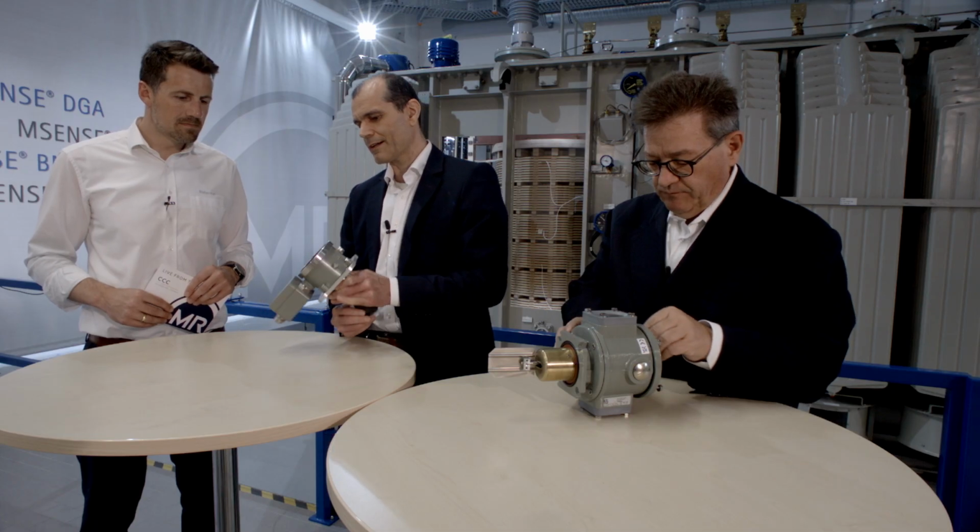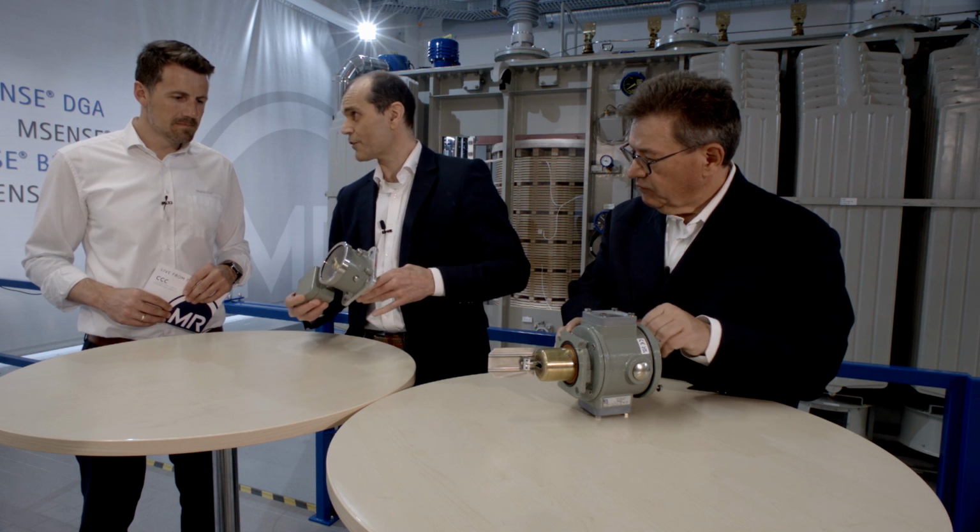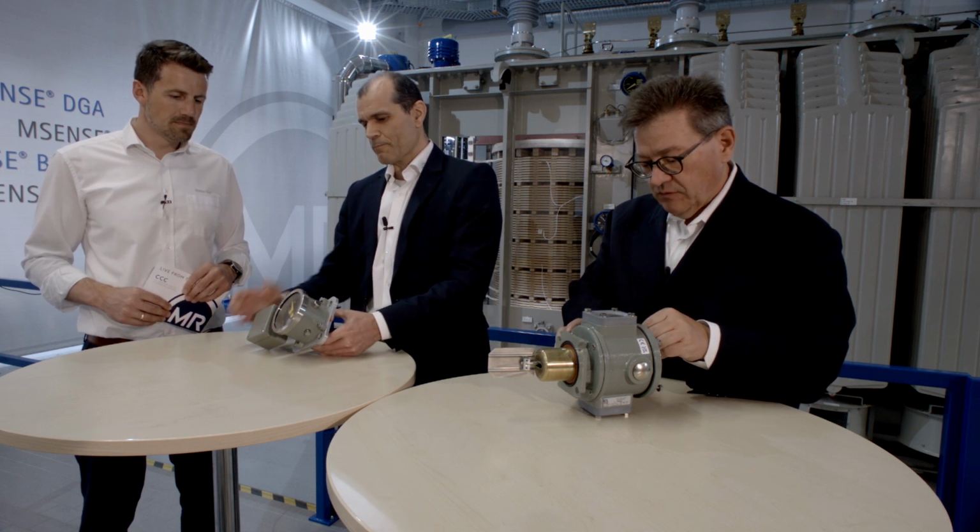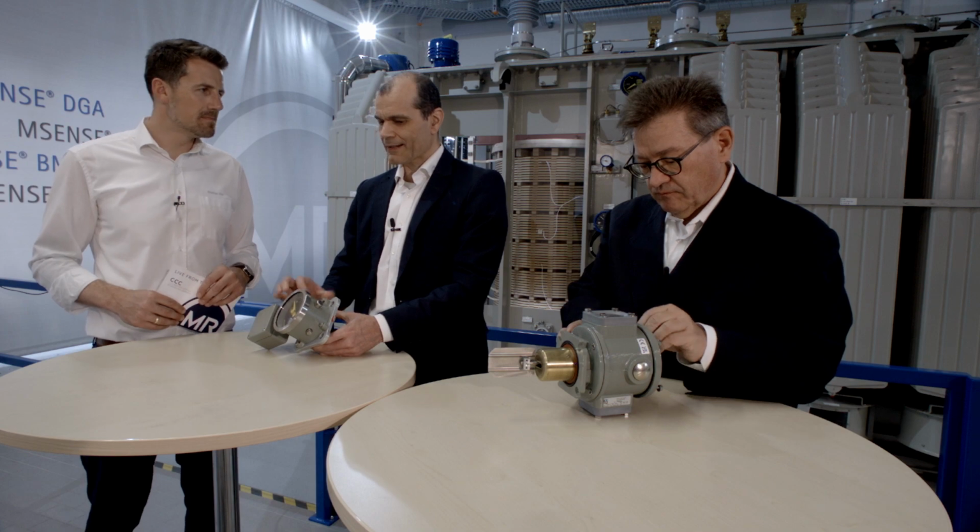So there are two separate units: one sensing unit with a moving paddle, and one indication unit with a rotary pointer and the switching contacts. Both units are magnetically connected, so the functional principle is based on a magnetic coupling transfer.